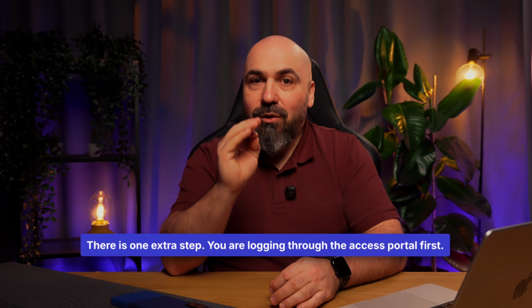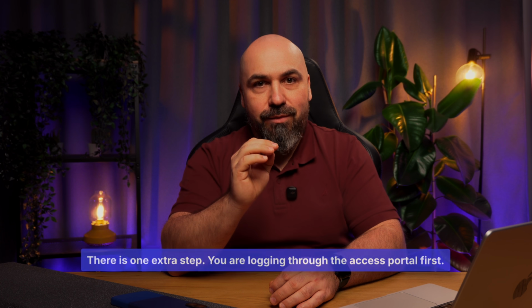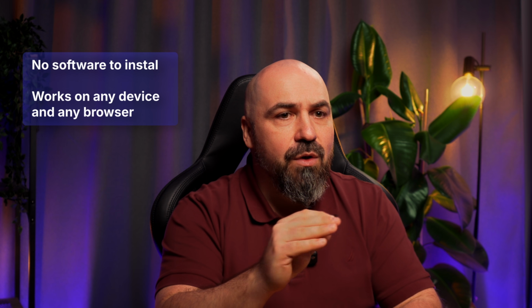From a user perspective, this sounds like an extra step. In an age where we want frictionless login, aren't you just making life harder for employees? Fair point, and we don't pretend otherwise. There is one extra step. You log in through an access portal first. But it's a light, simple login. No software to install, works on any device and any browser. One clean step, and then you're in.